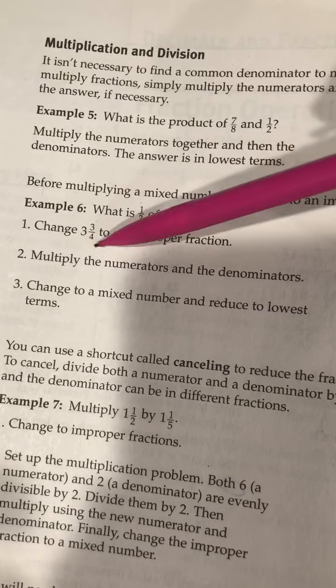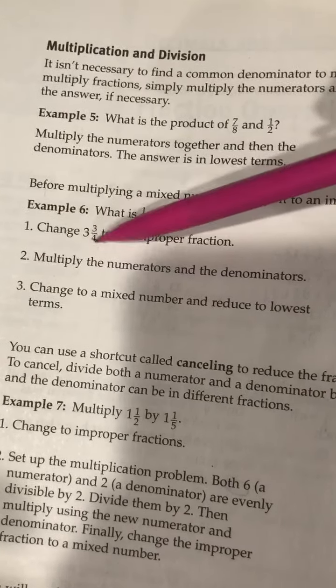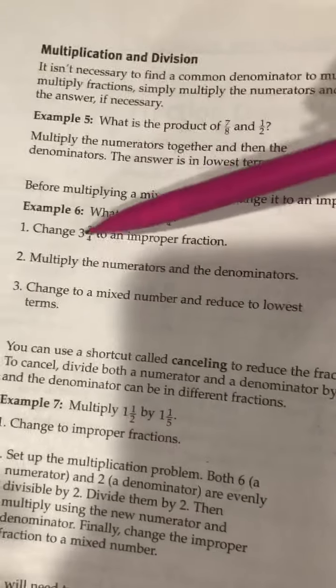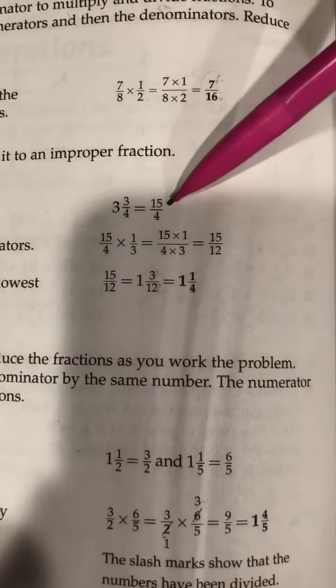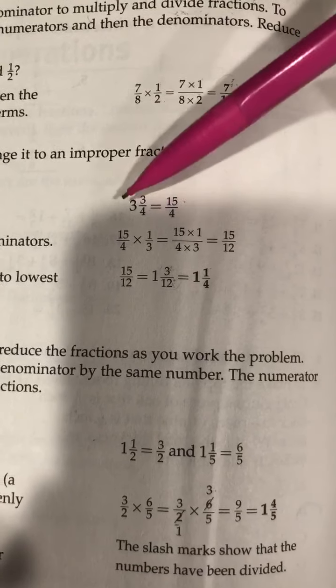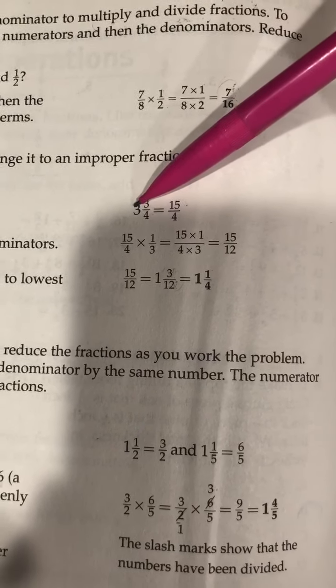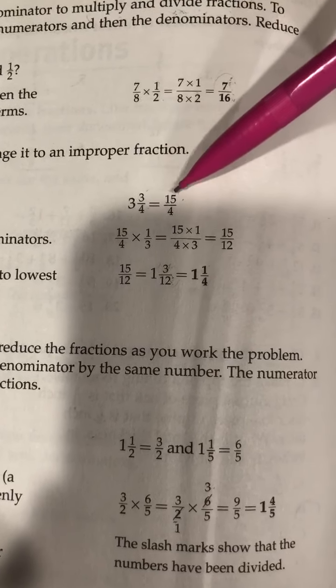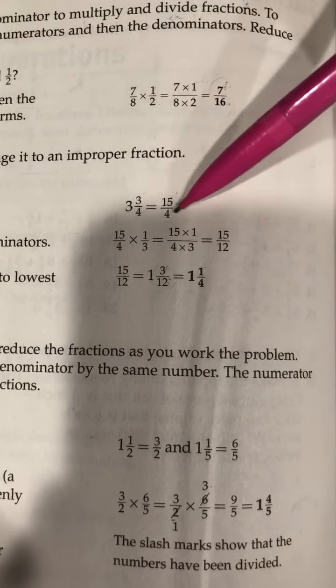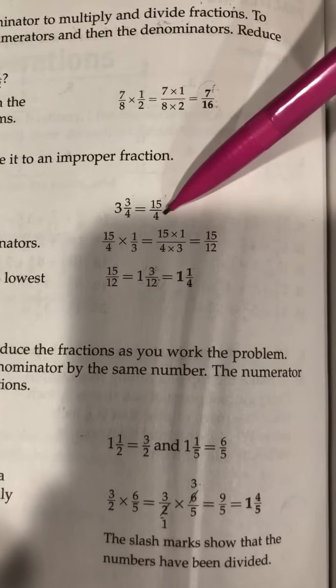Remember, the whole number and a fraction is a mixed number. And it tells us the first thing we should do is change that mixed number to an improper fraction. And they did it for us right here. 4 times 3 is 12, plus 3 is 15. So that becomes our new numerator, and the denominator doesn't change.